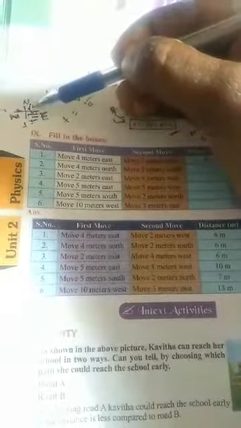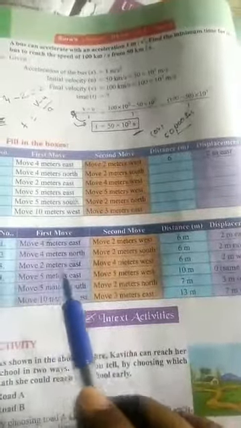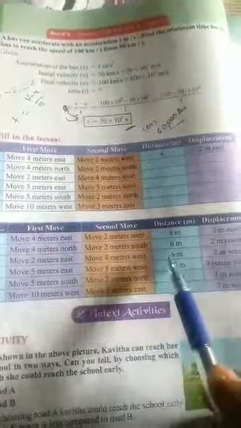Correct? So the same concept applies to a car or any object. 4 meters north, this side, and again moving 2 meters south. Okay, this is the 2 meters. So what is the total distance? 6 meters. What is the displacement? 4 minus 2, so 2 meters north. Correct, you know. Again the same concept: 2 meters east and 4 meters west, and the distance is 6 meters and the displacement is 2 meters west.